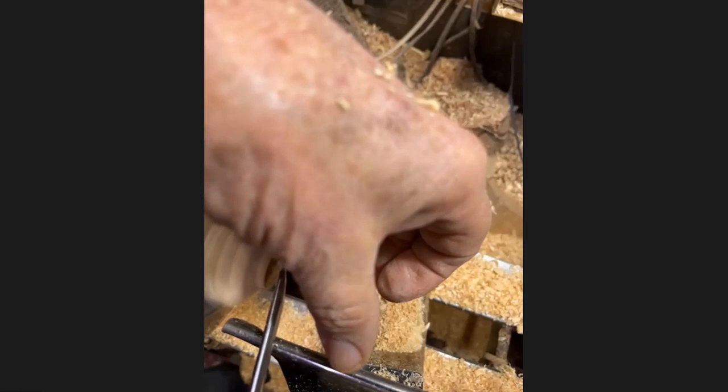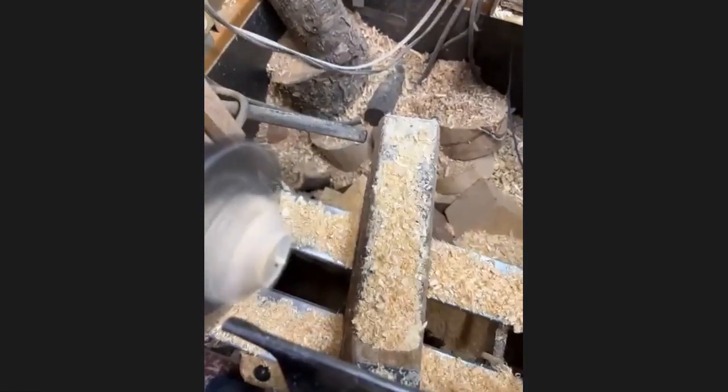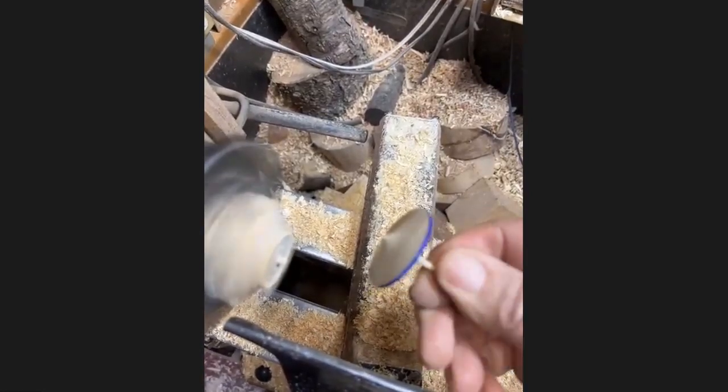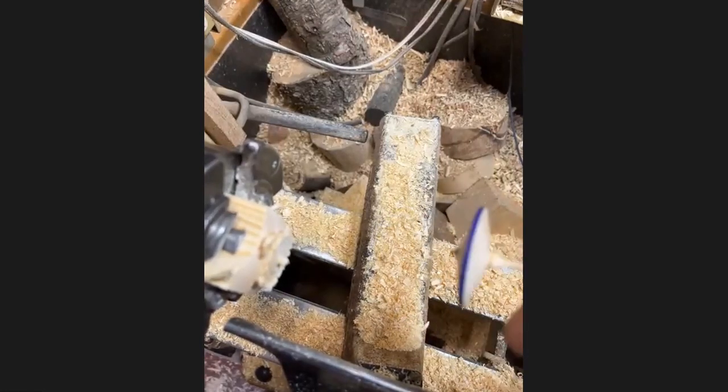Then I go around, I'll put my finger at the center of rotation over here so I don't put a torque on there, and just go in and just hold that and it'll cut right off. And then I have a nice little no sand spinning top that's done.